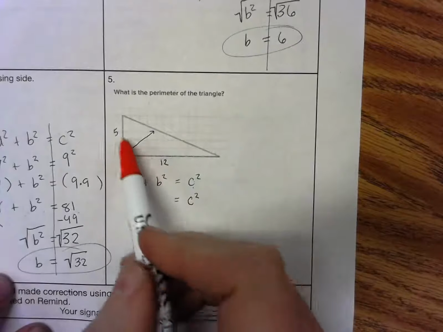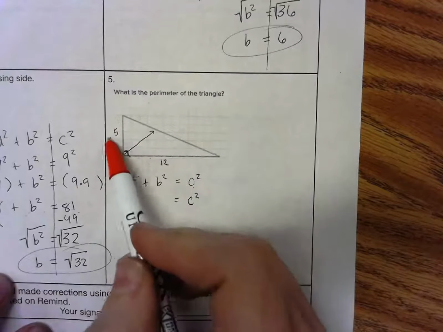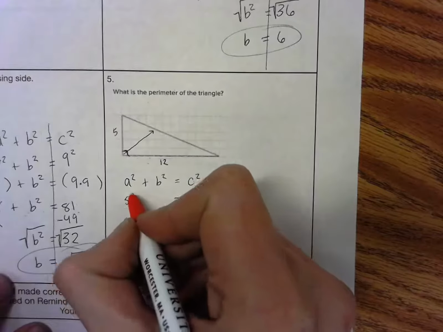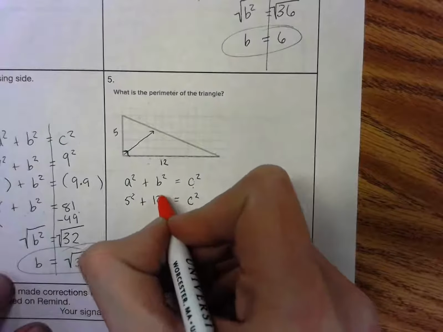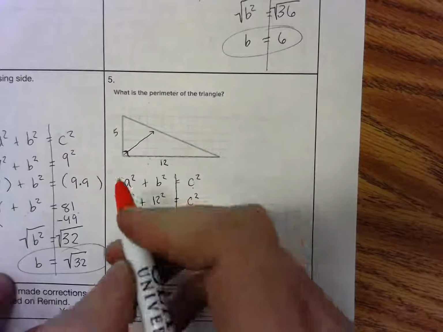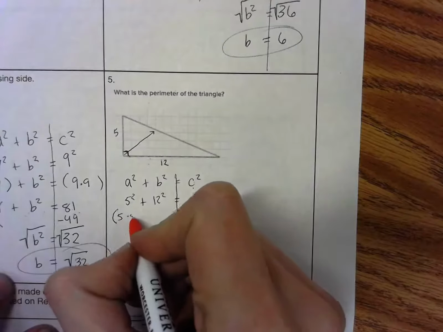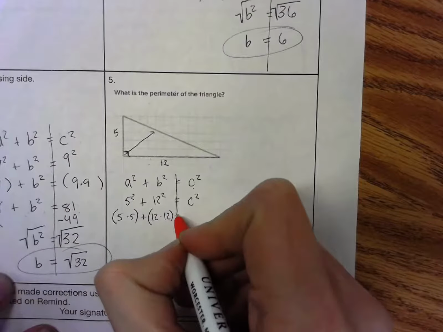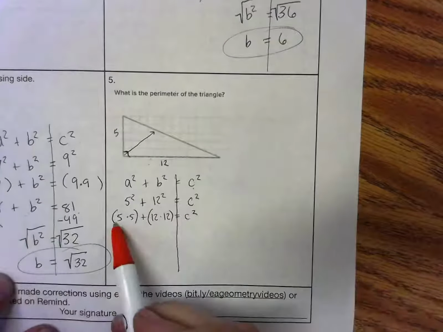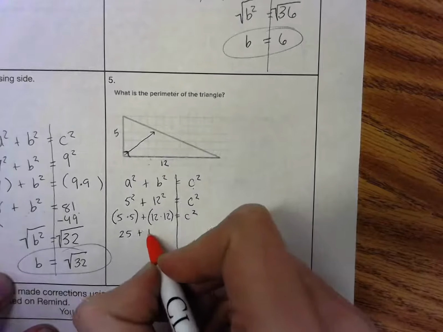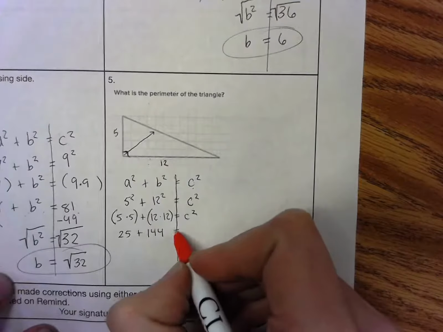A squared and b squared, doesn't matter what order you put them in. I'm going to keep the smaller one as a, but you'll get the same answer regardless of how you do it. So 5 squared plus 12 squared. I'm going to draw my line so I can keep things straight here. I'm going to expand these. So 5 squared would be 5 times 5, and 12 squared would be 12 times 12 equals c squared. 5 times 5 is going to be 25, plus 12 times 12 would be 144 equals c squared.